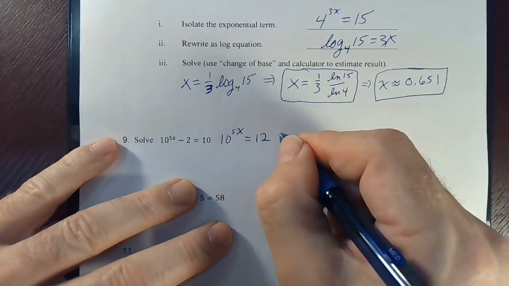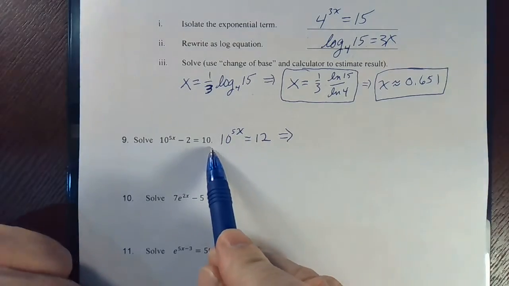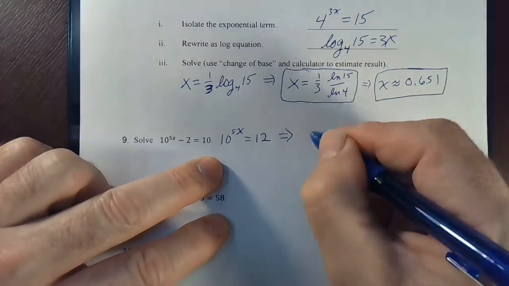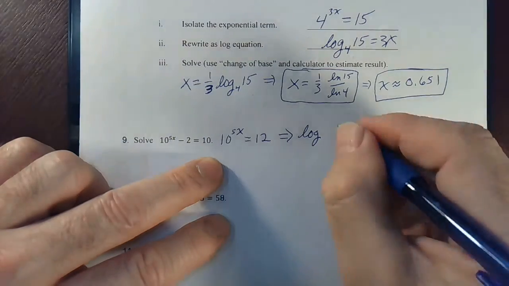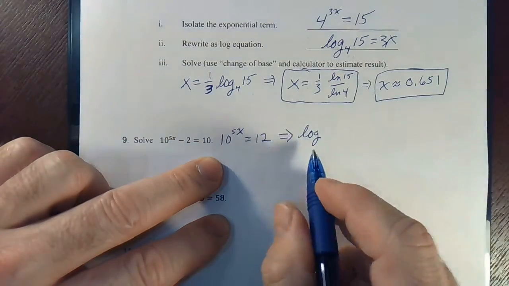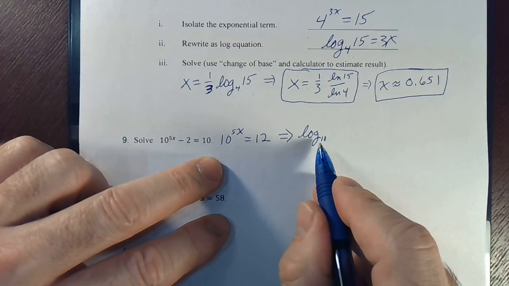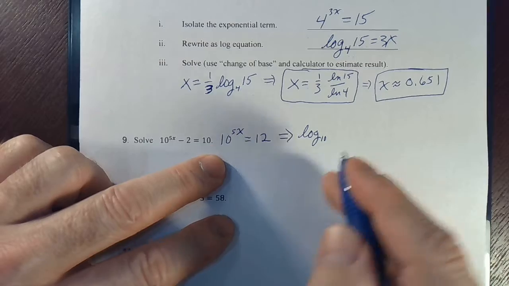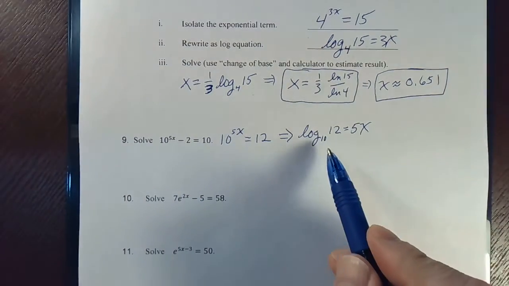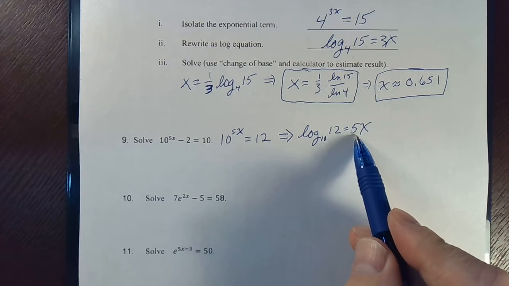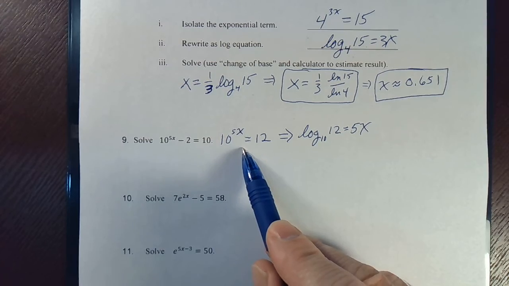Now let's convert this into a log equation, which will put the 5x down at the base level. So that would be log base 10, because 10 is the base of the exponent. So actually, I don't even have to write that, but I will. Log, if we leave the base off, remember it means log base 10, of 12 equals 5x. And let me double check that. 10 raised to this gives me that. And that's exactly what we have here.